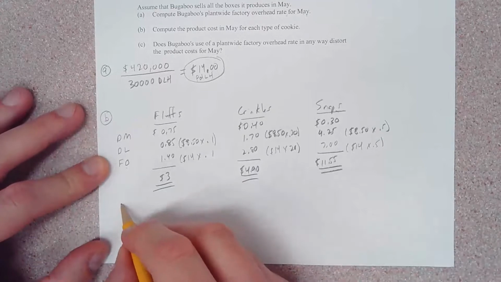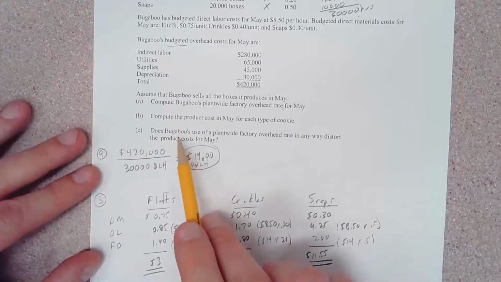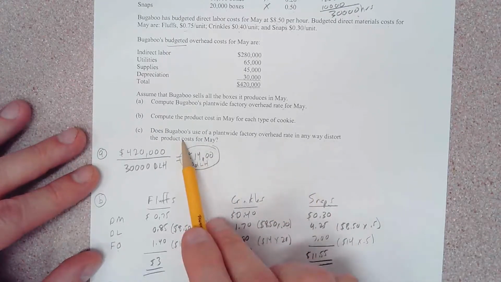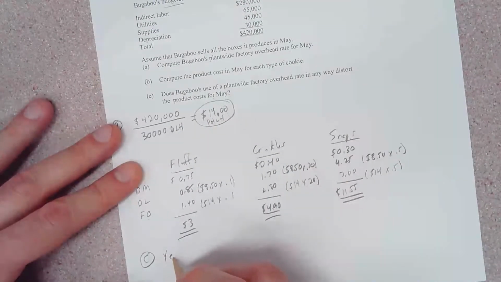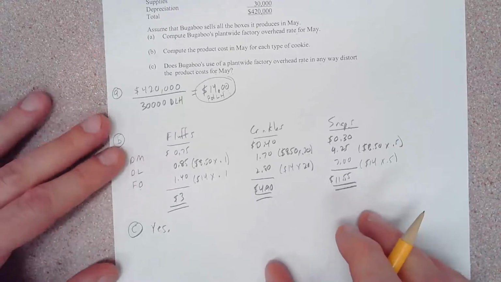So part C. Part C says, does Bugaboo's use of a plant-wide factory overhead rate in any way distort the product cost for May? Well, it does. Technically, there's your answer. Yes, it does. But why?